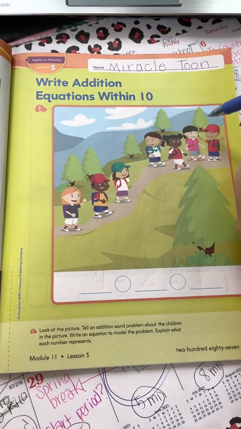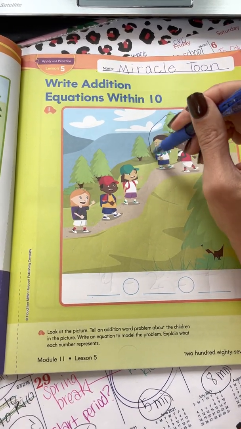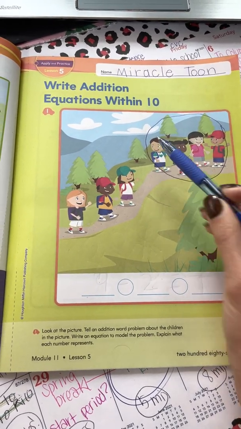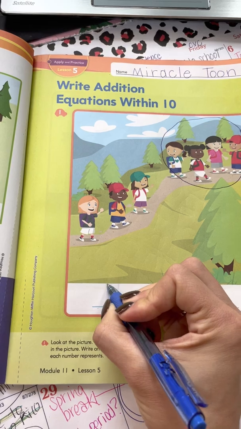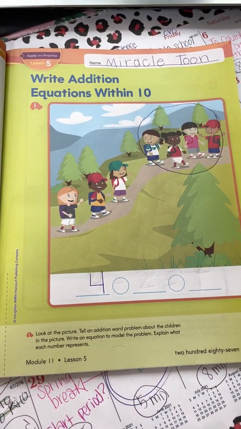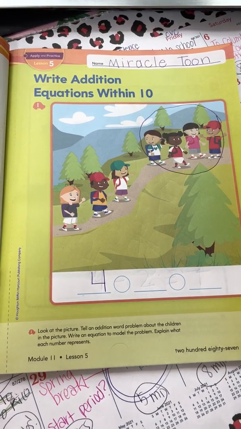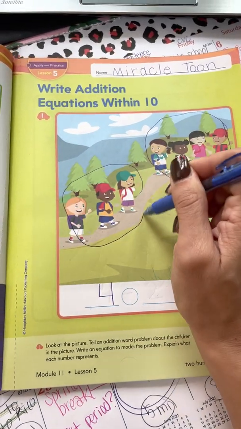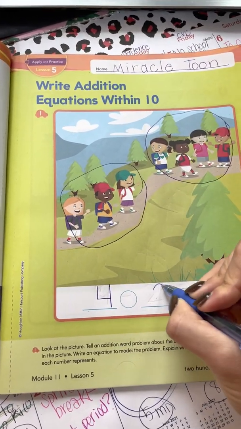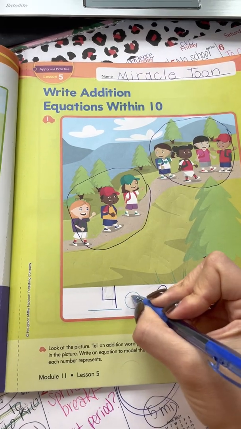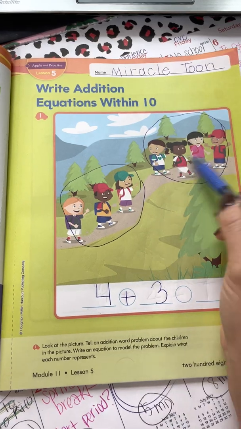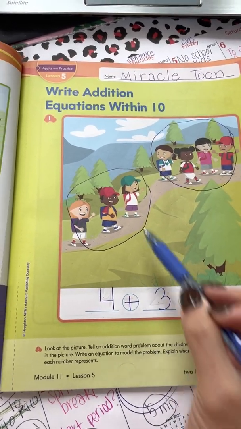So the first part is, how many people climbed the hill? 1, 2, 3, 4. That's the first part, 4. Down, across, go down once more. That is how you make a 4. Then, how many more people joined them climbing the hill? 1, 2, 3. Now, when we say join, we mean addition. We mean plus. So 4 people at the top of the hill plus 3 more joined them.